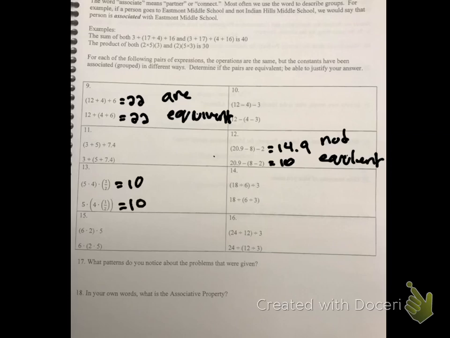With the other grouping symbols, I also get 10. These are equivalent. The last one is 14. 18 divided by 6 divided by 3 will give me 3. With the other grouping symbols, I'm going to get 1. These are not equivalent.